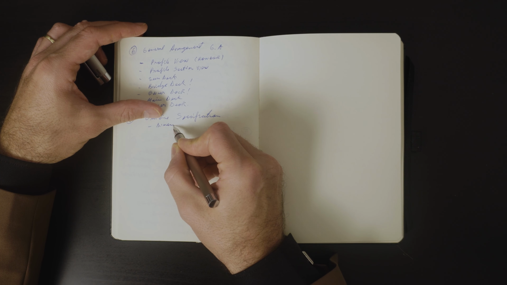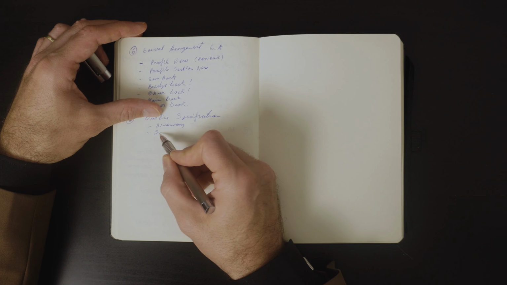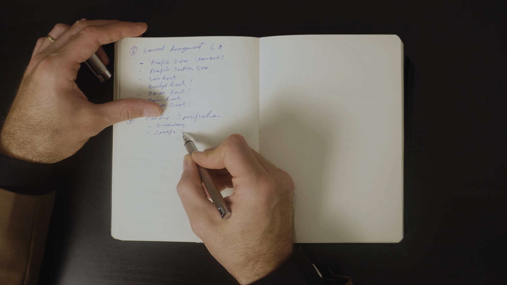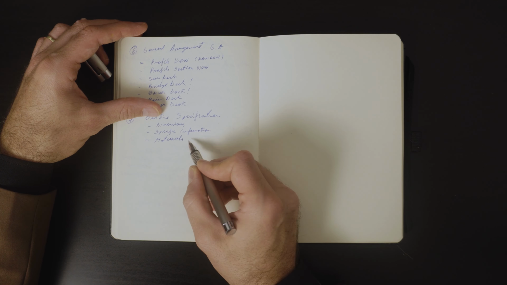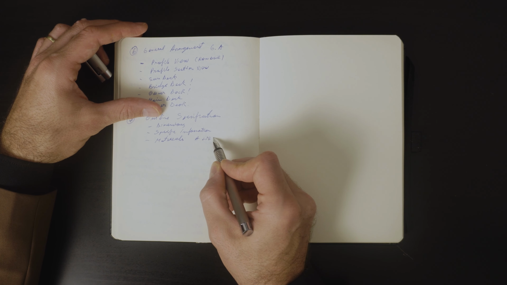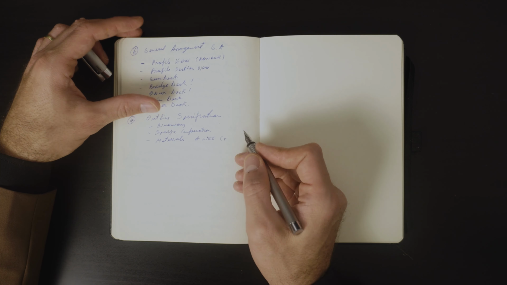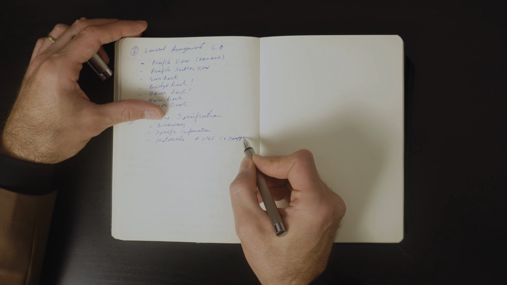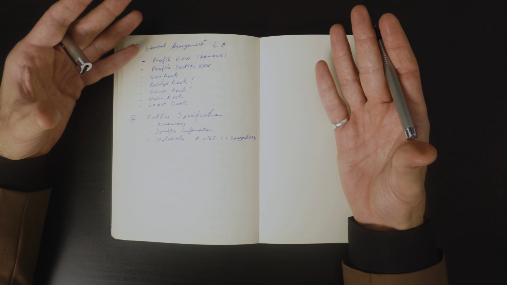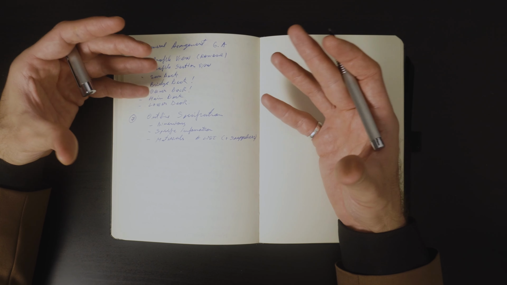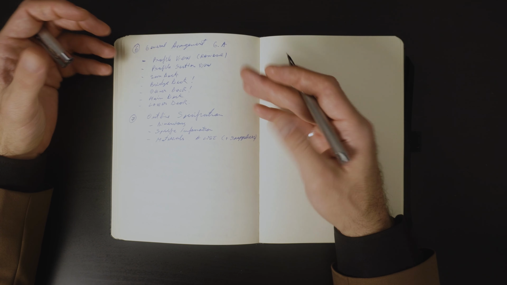So you need dimensions, specific info, a list of materials. It can also include suppliers. If you have specific materials that you know the supplier of, you like it and would like to include it, I will put it in here.